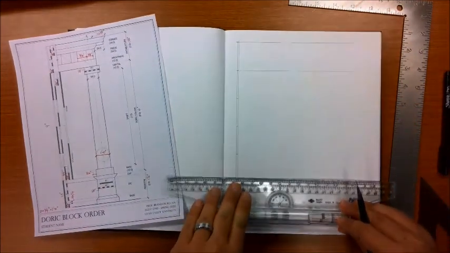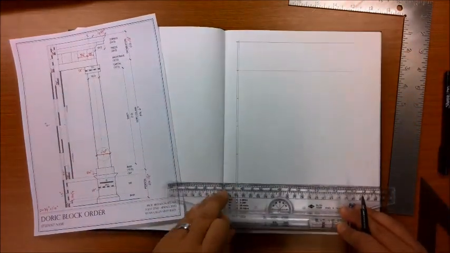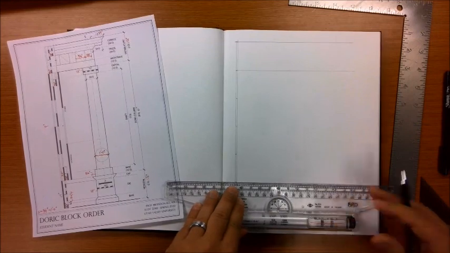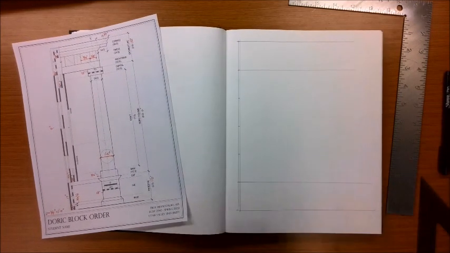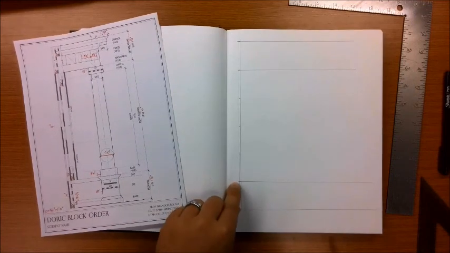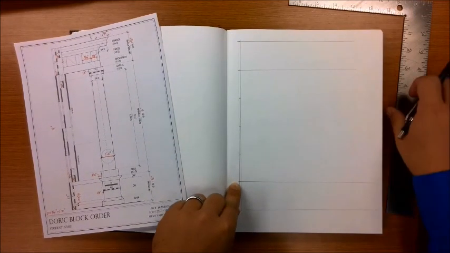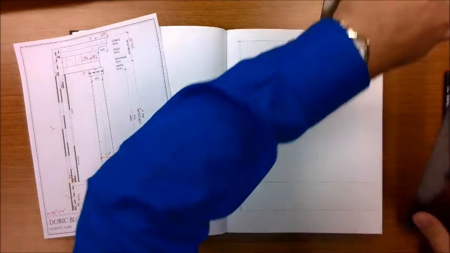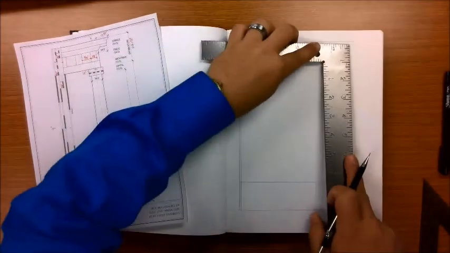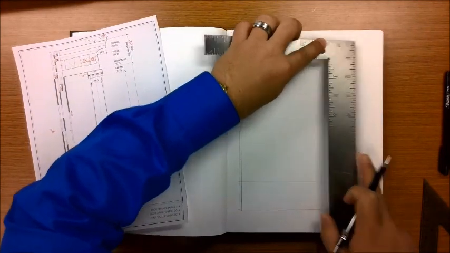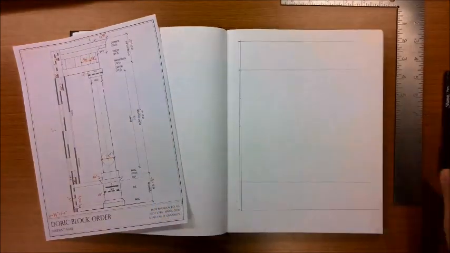And then I'm going to go all the way down, almost to the bottom, to the last one right above there, and that's going to be my pedestal. And let's just make sure we got those correct. Should be 1.5 inches, both of those, and we're good. Okay.